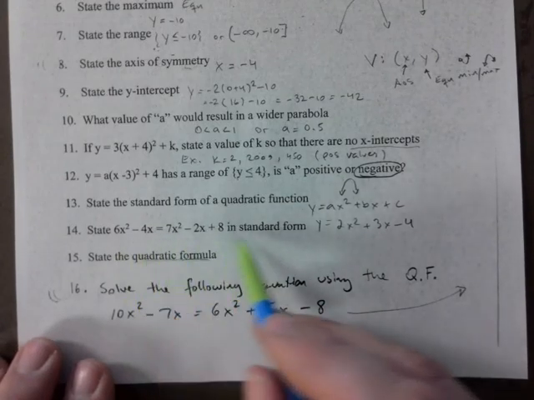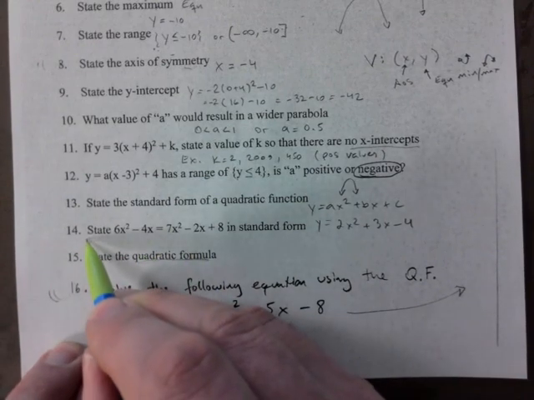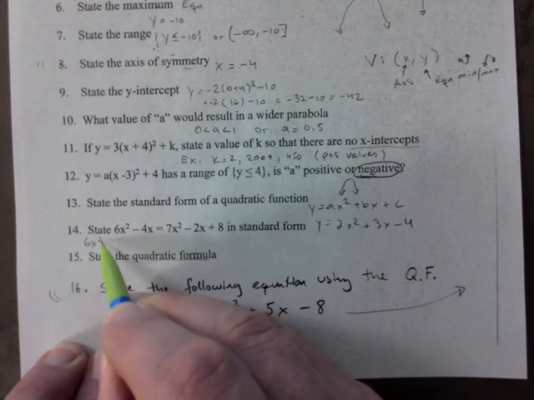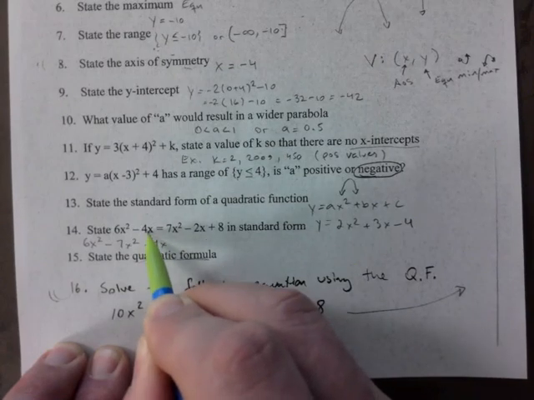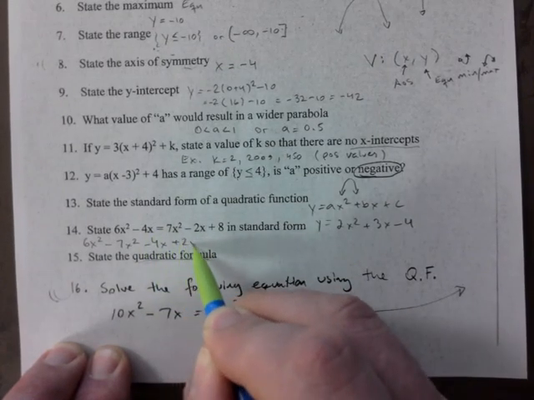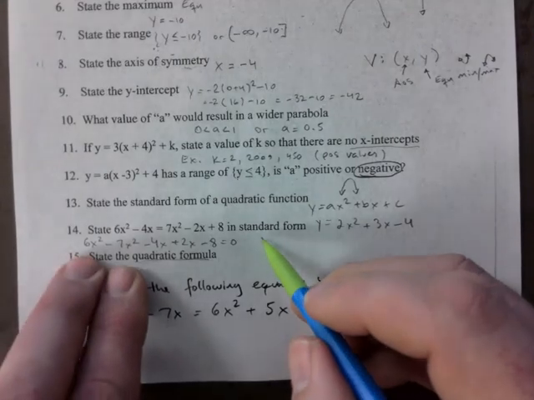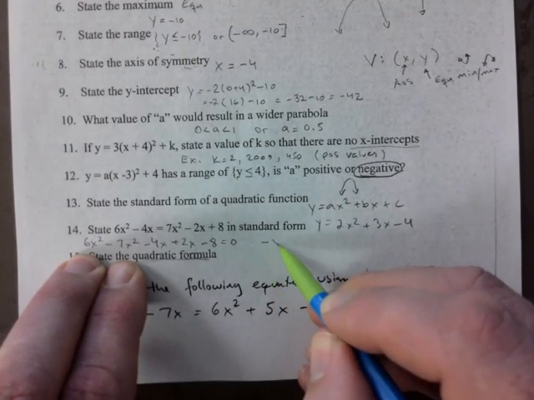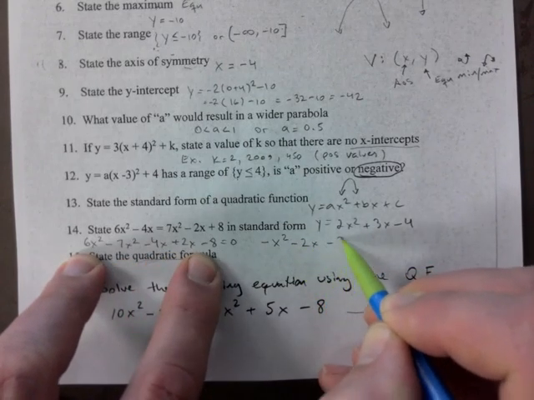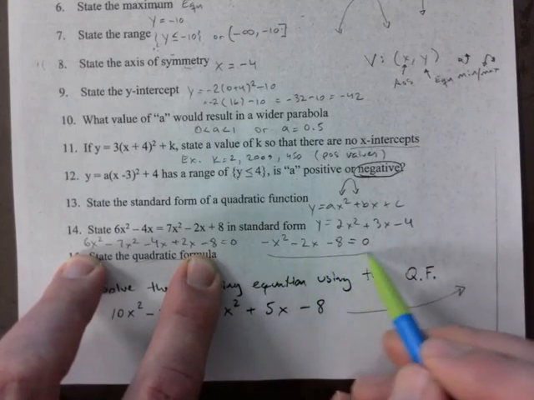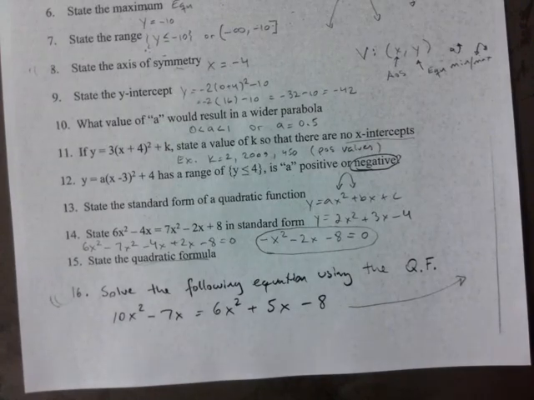Okay? State this in standard form. So basically you just want to bring everything over to one side. So 6x squared minus 7x squared minus 4x, right? This one is there. This one comes over adding. This one comes over subtracting. That's equal to 0. So now you combine like terms. So you'd have a negative x squared minus 2x minus 8. So that's equal to 0. So this is what I should be seeing. And it's all or nothing, okay?